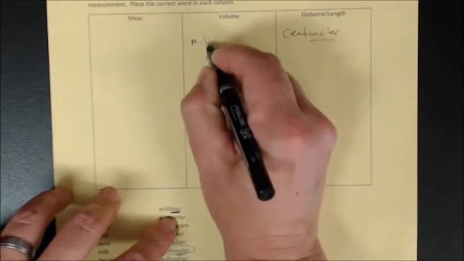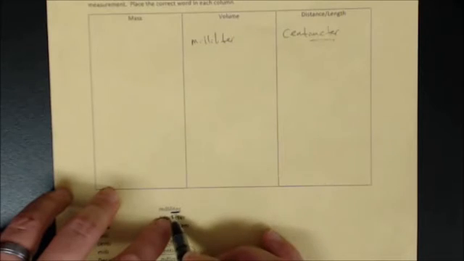Now, if we look at something like milliliter, I see the word liter at the end of this word. Liter is the standard metric unit for measuring volume, so I'm going to put milliliter in the volume column. Same thing, anytime I see the word liter, I'm going to put it in the volume column.